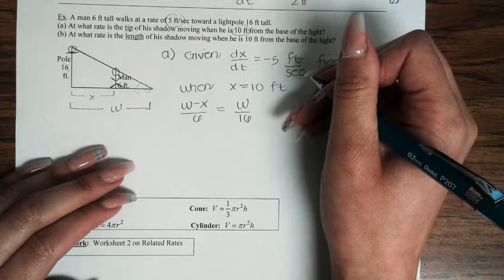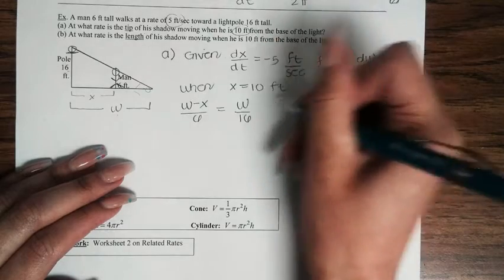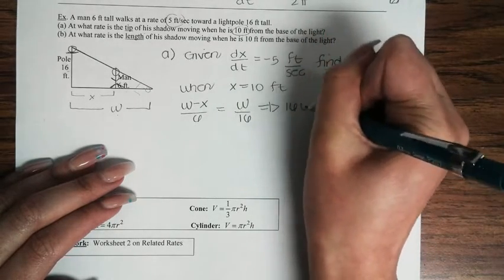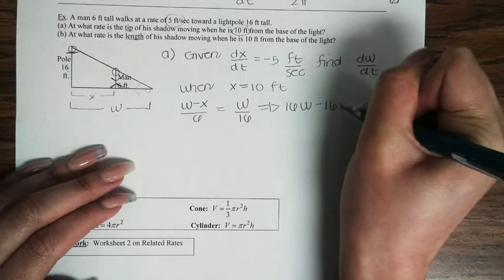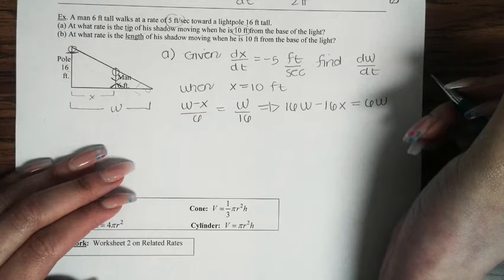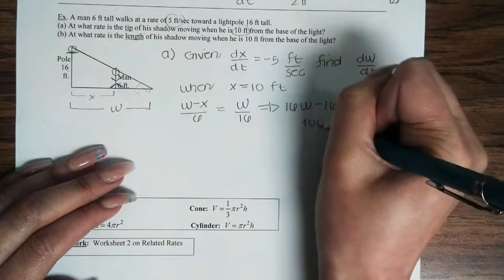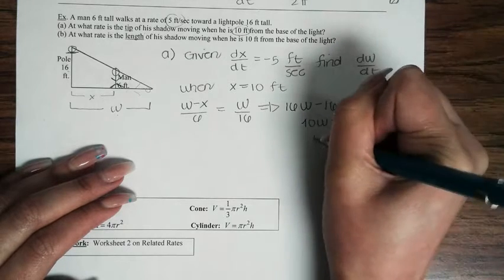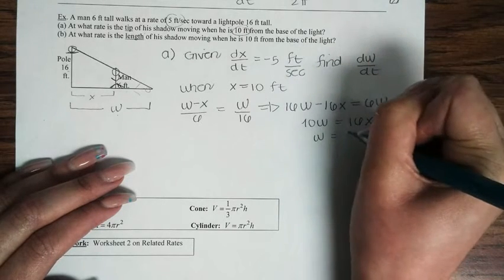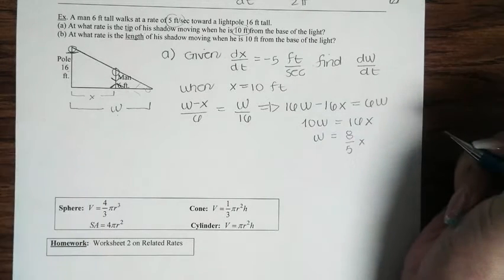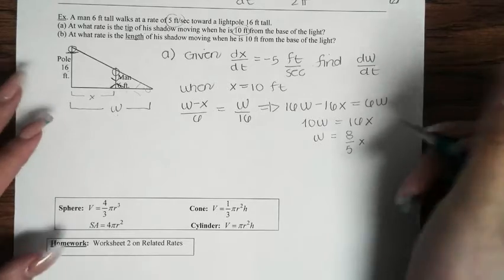After that, what we need to do is solve for w. So we play with this. Let me write it here. You have that 16w minus 16x is going to be equal to 6w, and then 10w is going to be equal to 16x. Therefore, w is going to be equal to 16 over 10, aka 8 over 5 x.